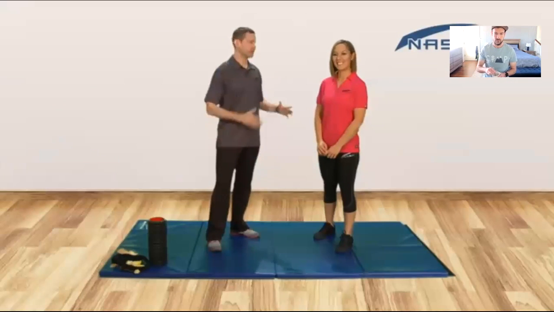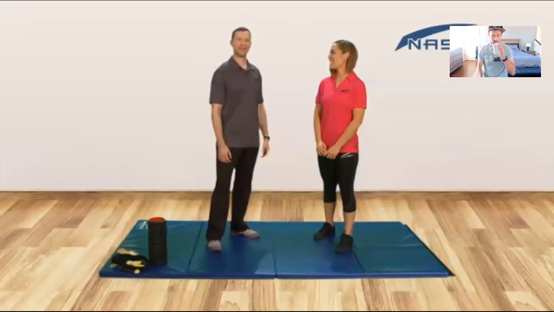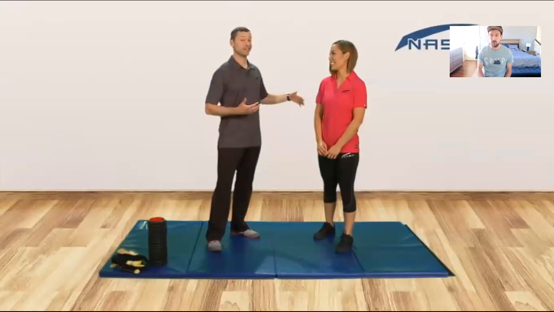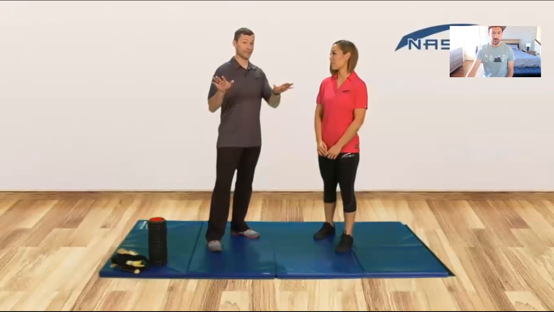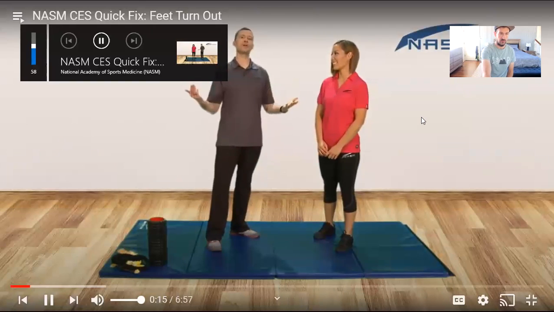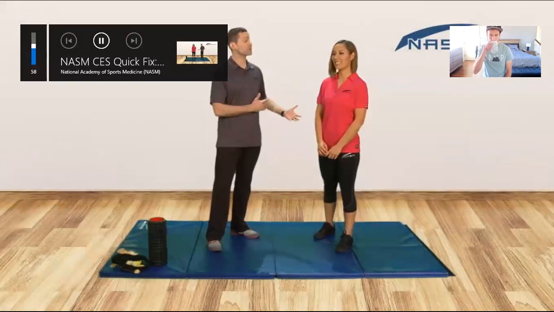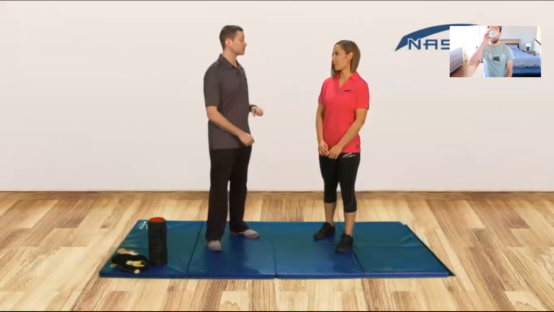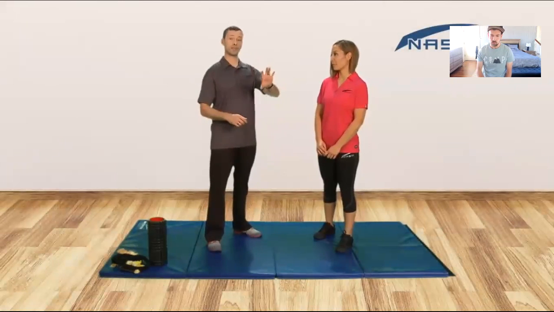Hey y'all, this is Rick. I'm with Annie, NASM, and I've been watching Annie's overhead squat, and she's got her feet turning out like this, all right? So as her feet turn out, we're gonna go through a corrective exercise series with Annie to try to remedy that. So the first thing we're gonna look at is we have to release some muscles.